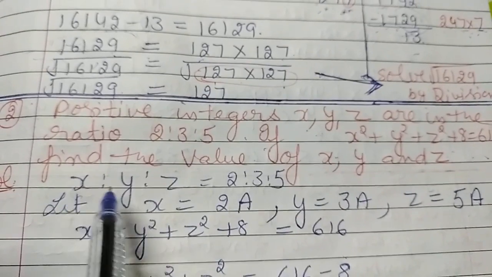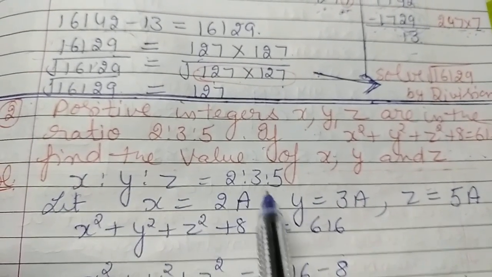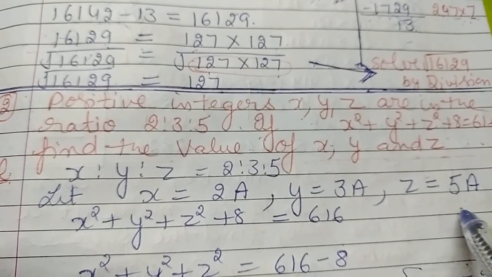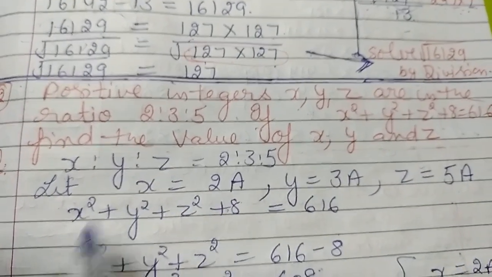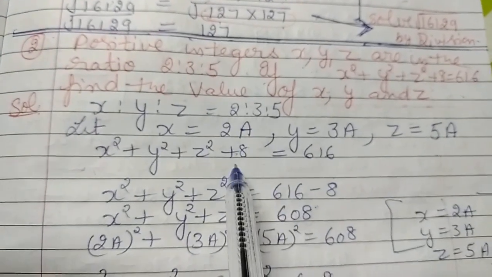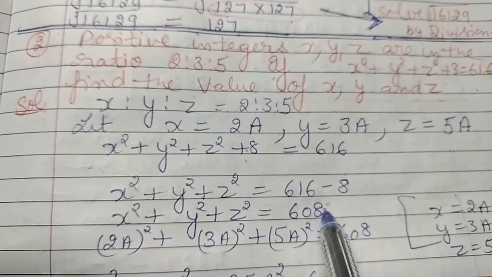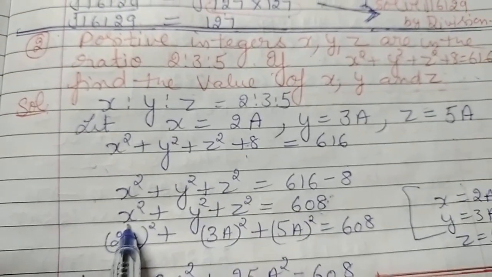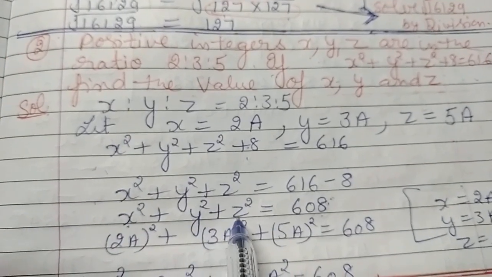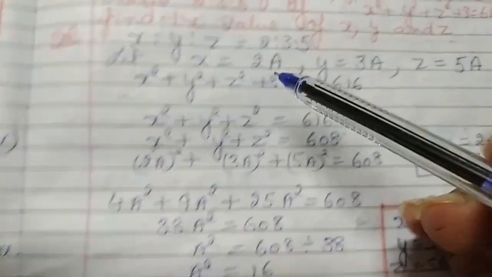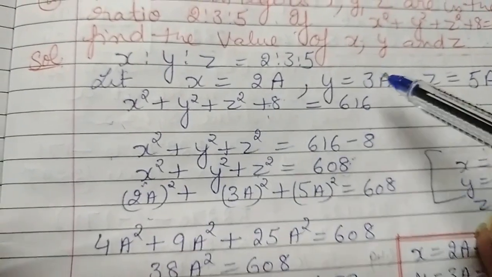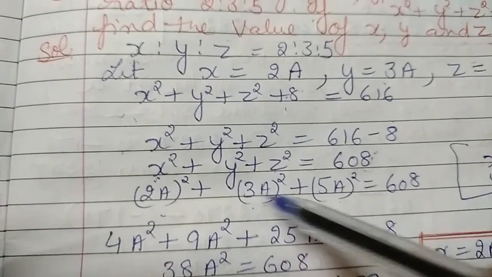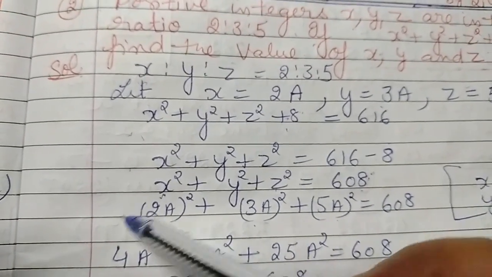Since x:y:z is 2:3:5, let x be 2a, y be 3a, and z be 5a. Then I transpose the 8 to the other side, which gives me 608. Now on the left side we only have x square plus y square plus z square. In place of x apply 2a, y is 3a, and z is 5a, and make the square of each.